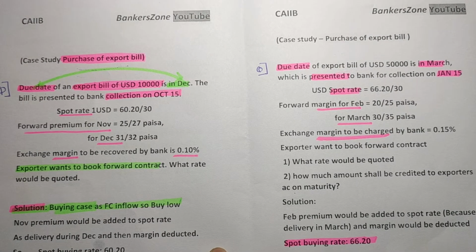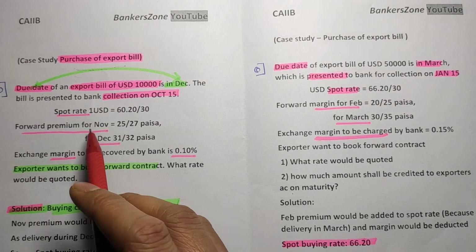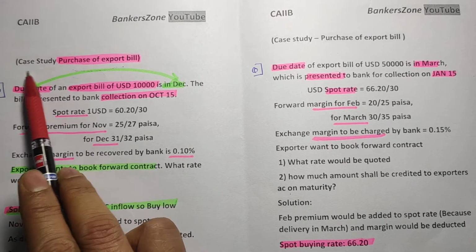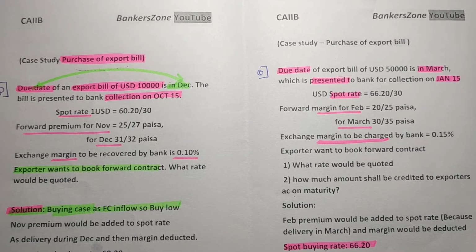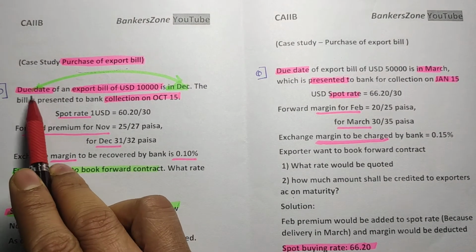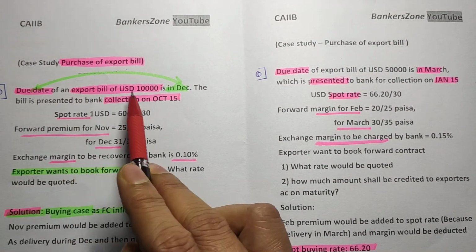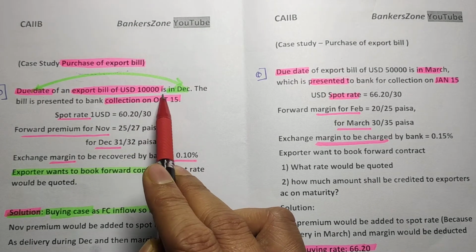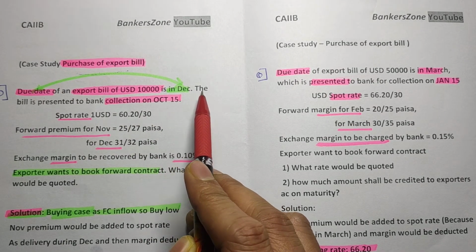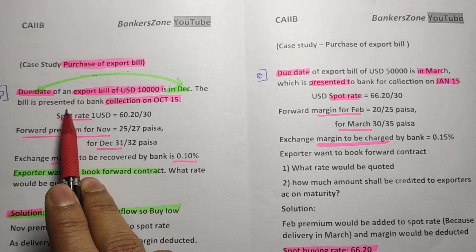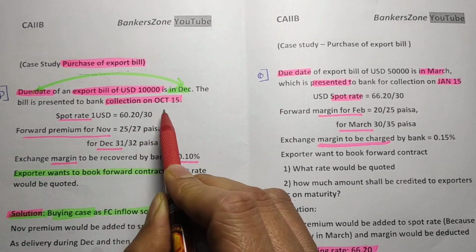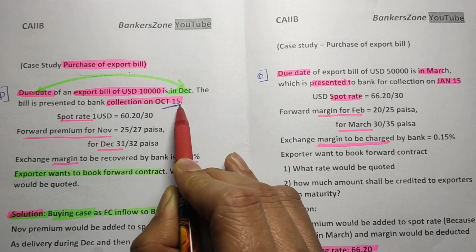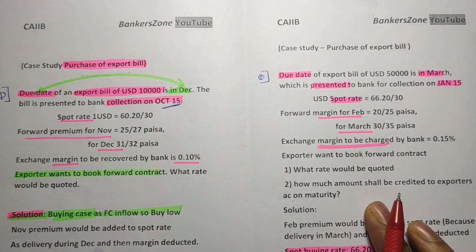Friends, see the next case study on the Forex. That is mainly a case study on the purchase of the export bill. So friends, see, the due date of an export bill of US dollar 10,000 is in December. The bill is presented to the bank for collection on October 15.